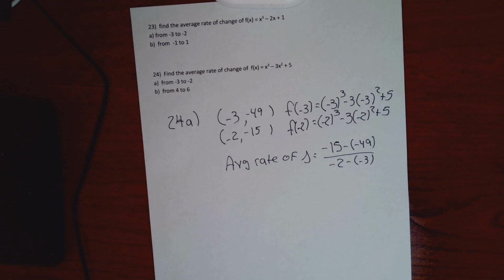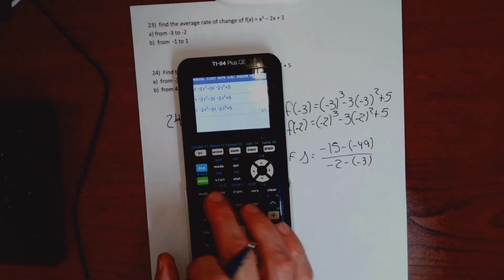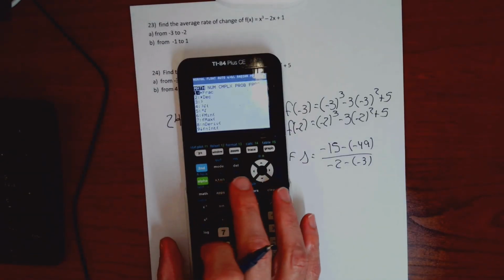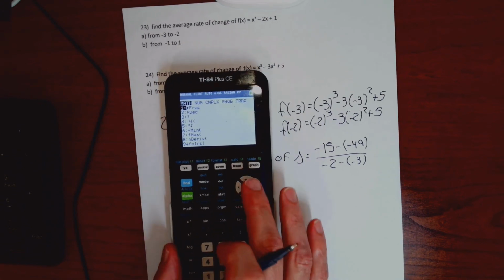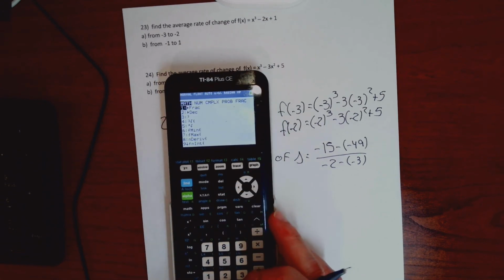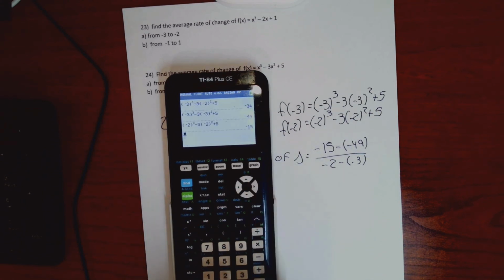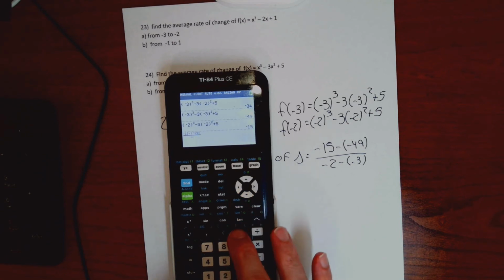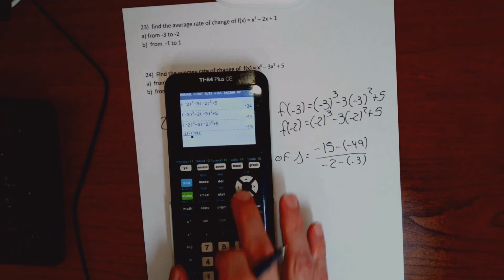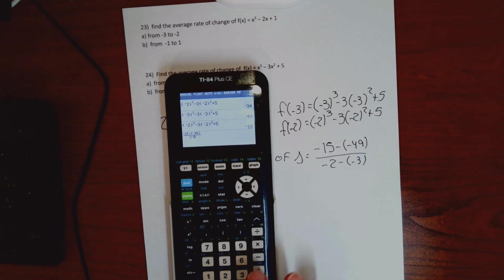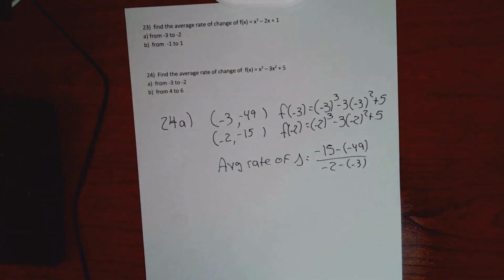I don't use this calculator that often, but I know I could do fractions. On this calculator, if I hit my math button and go over to where it says fraction, and hit number 1, I get a fraction. And now I can do negative 15 minus parentheses negative 49, close my parentheses, over negative 2 minus parentheses negative 3, and get 34.